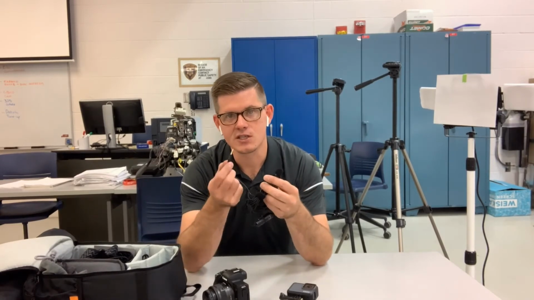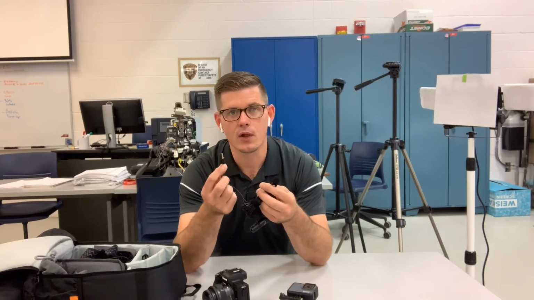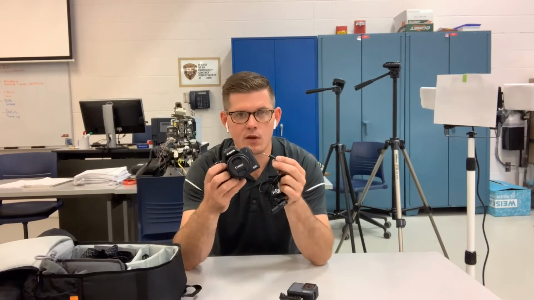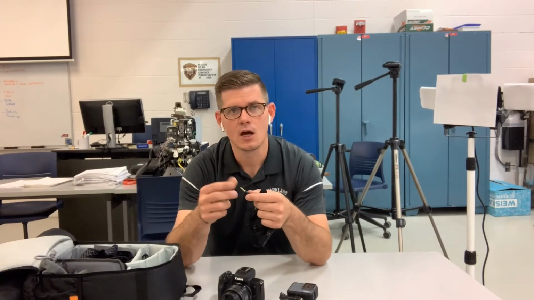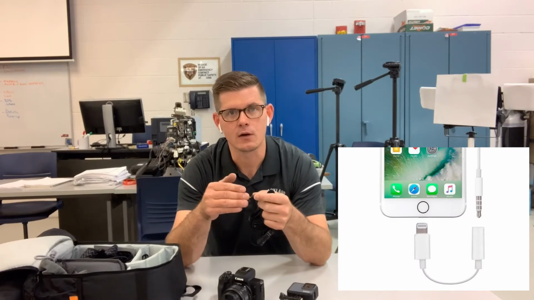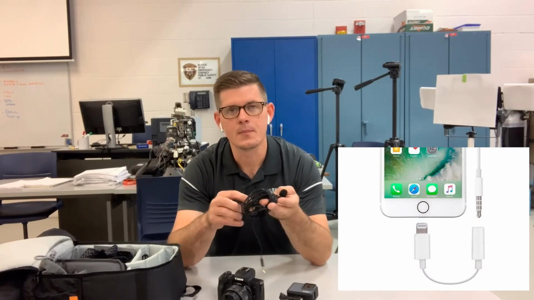This has just a standard headphone jack, and you can plug that into a Canon camera like this or a digital SLR type camera. You can plug it in directly. You could also use it with your phone. You just have to have a headphone jack or an adapter, like in the iPhone's case, a Lightning to 3.5 millimeter adapter to get that set up.